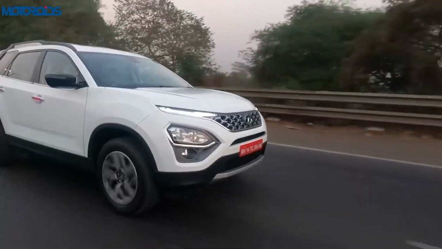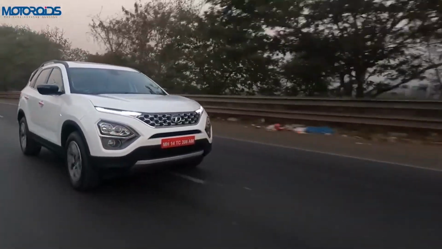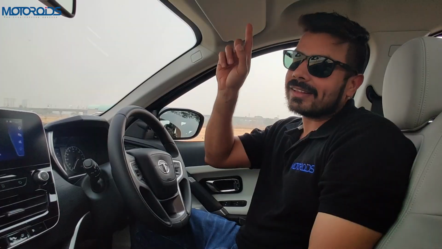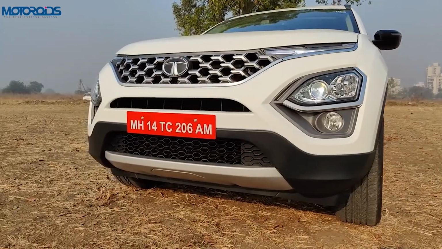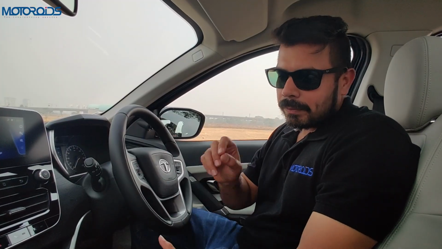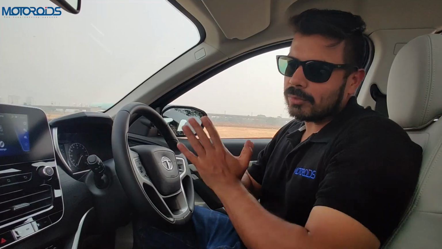My name is Amit and this is the all new Tata Safari, and we have done a very detailed review of this car. If you're interested in this car, you can go ahead and have a look at that link which is right there, and you'll be able to know everything about this car in that very detailed in-depth video. We have also done a shorter format pros and cons video of this car, and if you don't have that much time, you can probably go and have a look at that video as well.